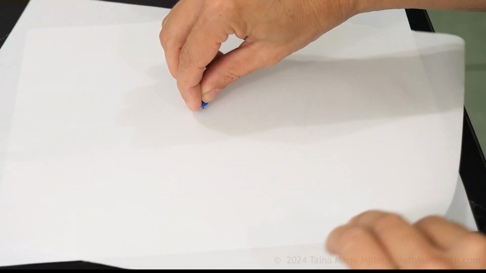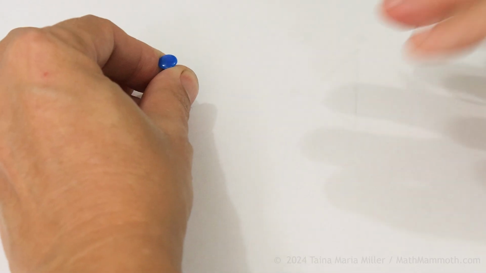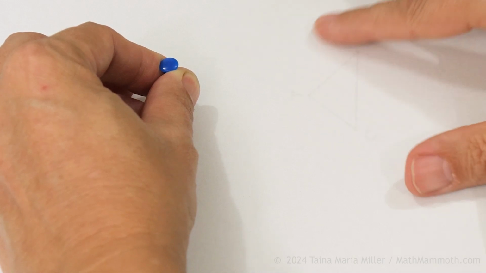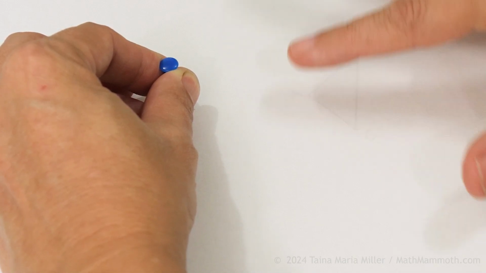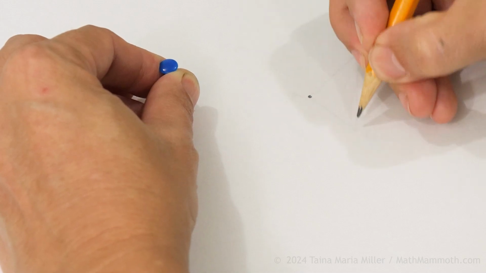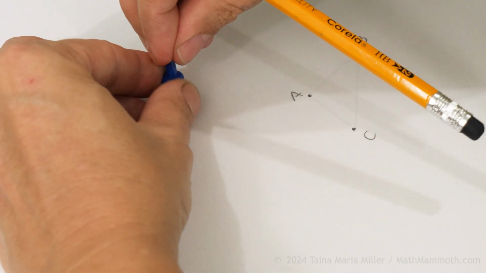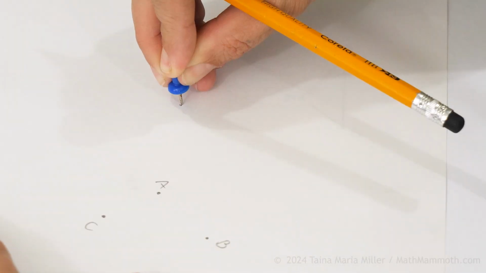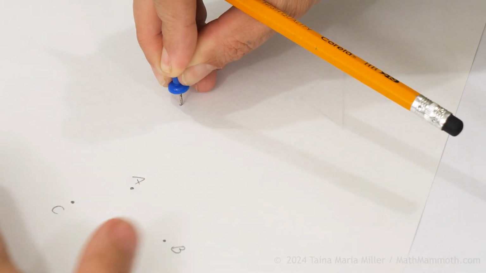Now I can turn the paper and rotate. Next, I need to draw the triangle here, or the points, three points. I hope you can see. Here's my A, B, and C, the triangle. So I'll mark these points on the transparent paper. Now, holding the thumbtack, I will turn the paper until my point A matches this point A prime there.